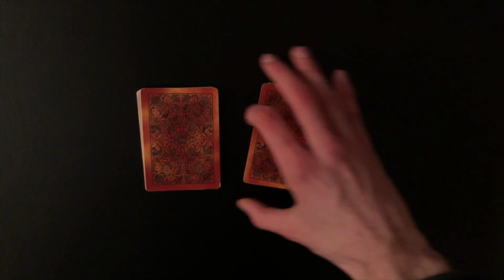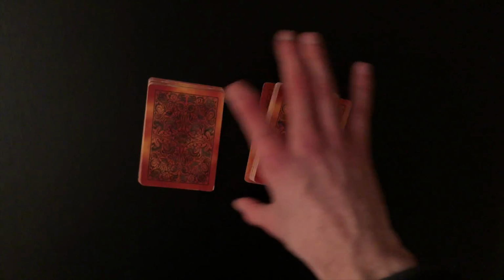And at this point, you can do one of two things. You can have the spectator cut the cards as many times as they want like this, or you can overhand shuffle the cards, but you're basically just cutting the cards. So you're not shuffling multiple times. You're just doing one single cut like this. And it looks like you're shuffling the cards if you speed it up like this, but in reality, you're just doing the same thing as cutting the cards. And that's pretty much it.